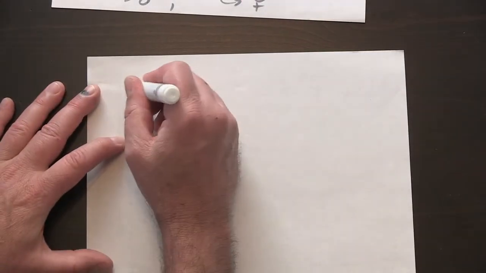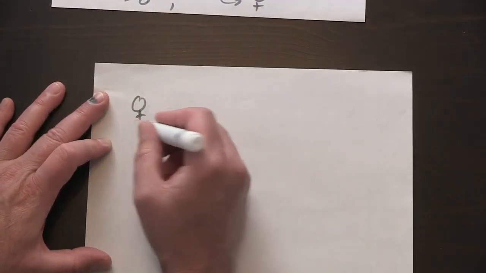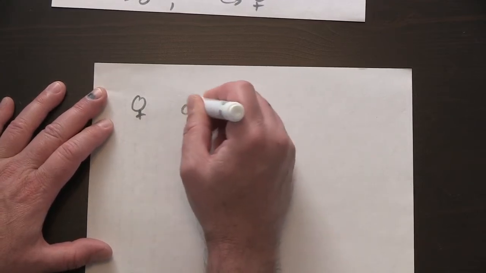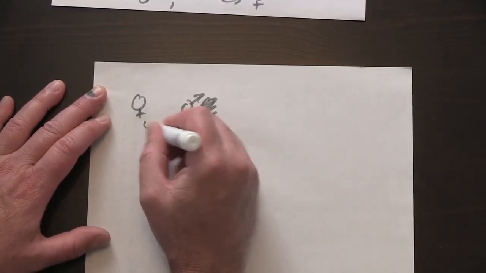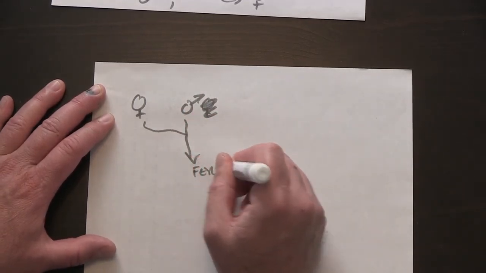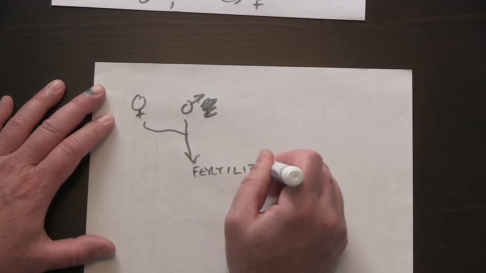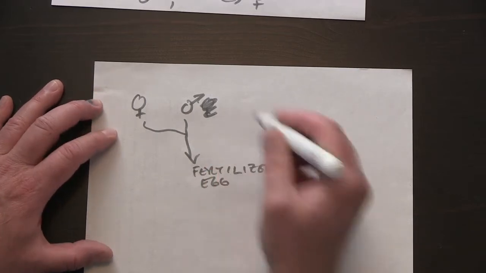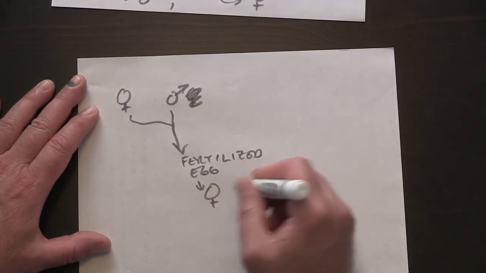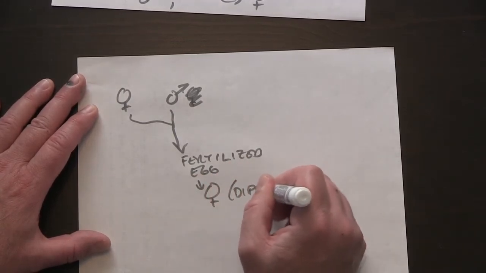So here we've got a female ant and a male ant. If the male fertilizes an egg, it will develop into a female that's diploid.